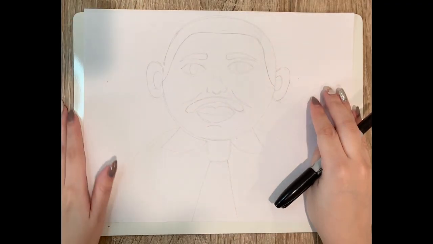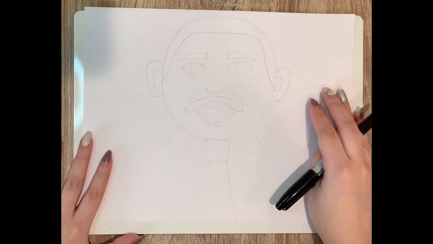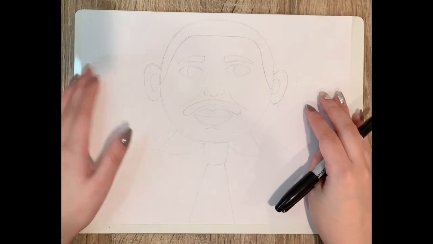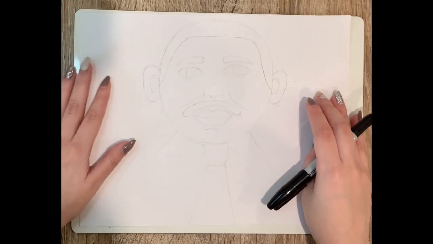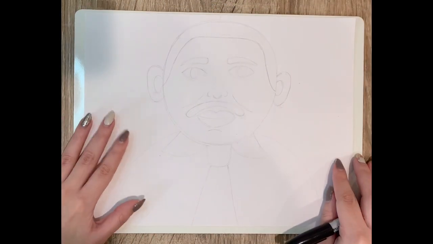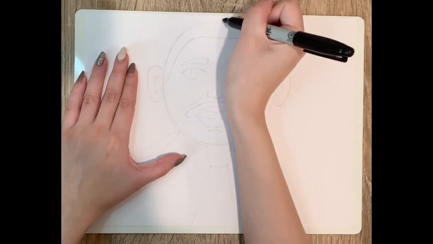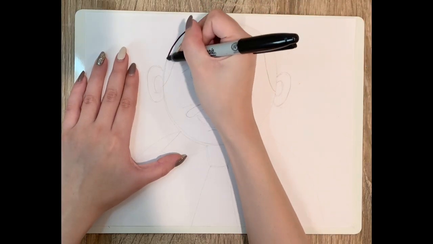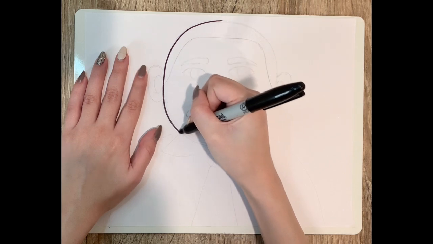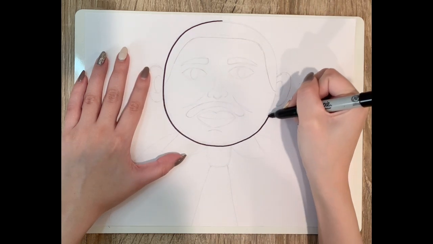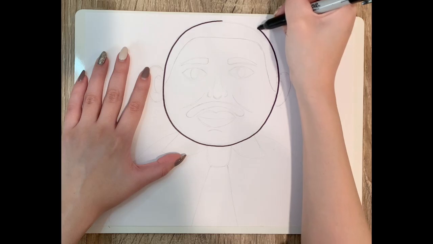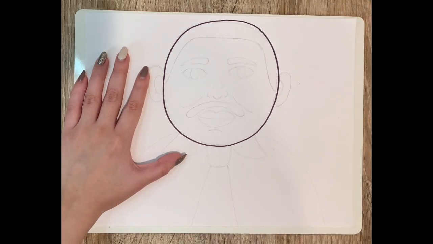Now that we've learned who Martin Luther King Jr. was and what he did, we are going to start our portrait of him. We're first going to begin by creating a circle in the center of our page, and that will be his head. So let's go ahead and start creating a circle in the center of our page towards the top, and it will look just like this.